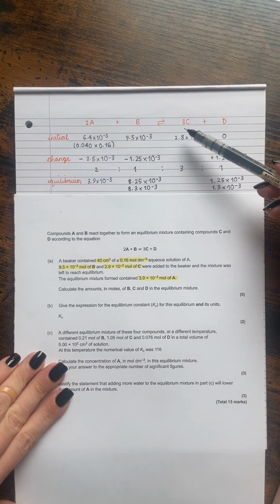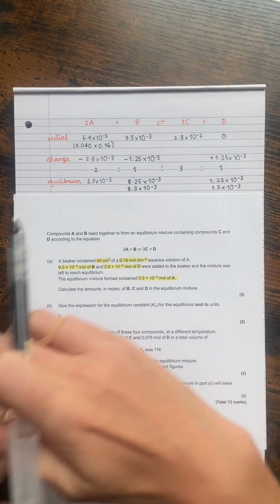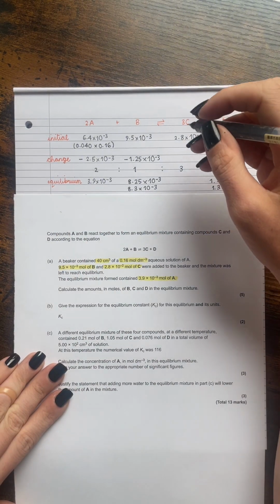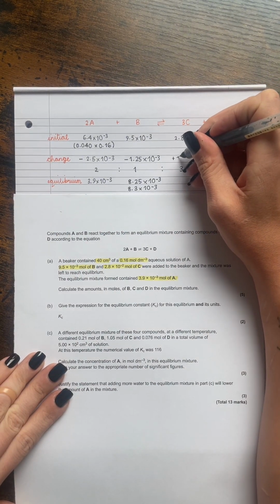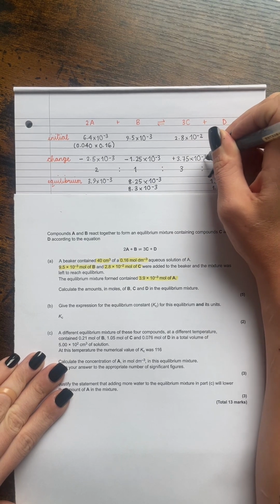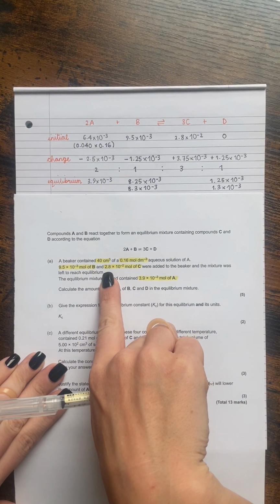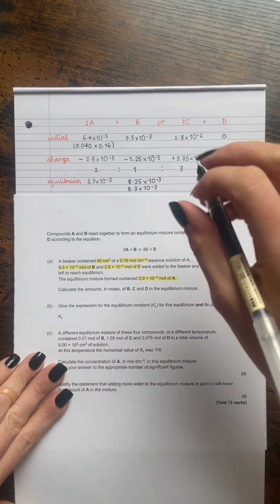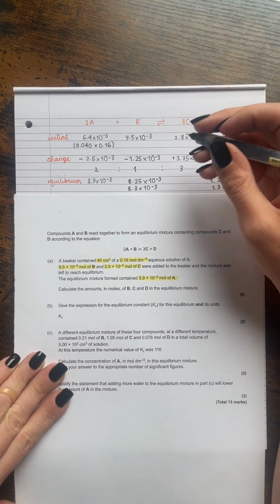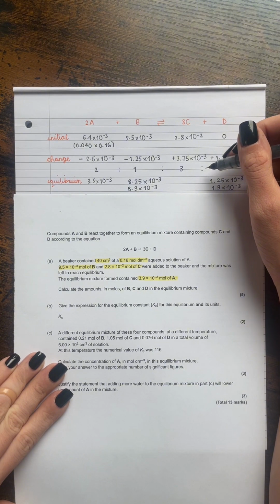And then for C, we are going to make 3 times as much as we made for D. So I'm going to need to multiply the 1.25 by 3, which is going to get me 3.75 times 10 to the minus 3. And then that is going to be added to the original 2.8 times 10 to the minus 2 that we had, which gets me, sorry, it's not giving me my answer in standard form and I want to keep everything the same, 0.03175.